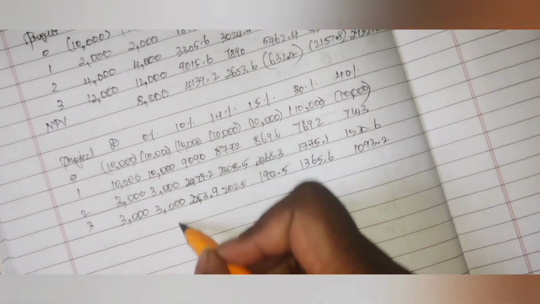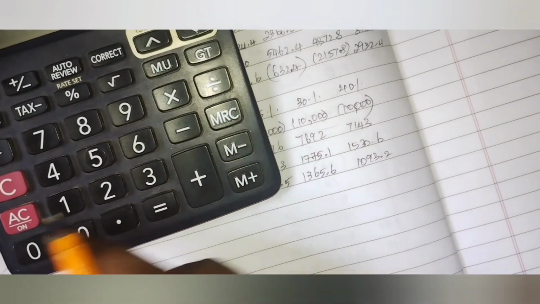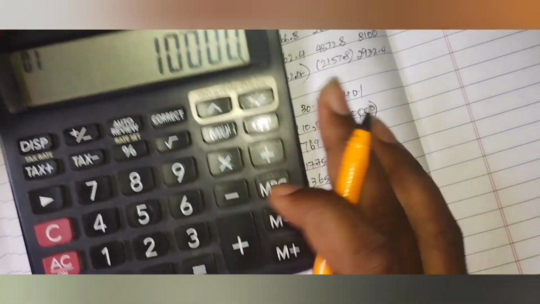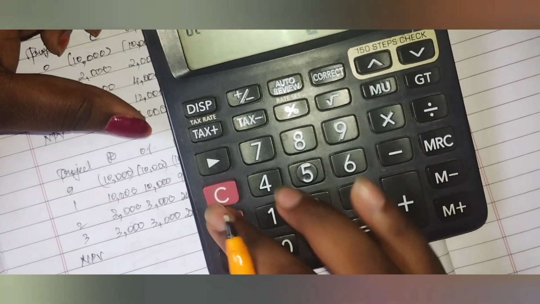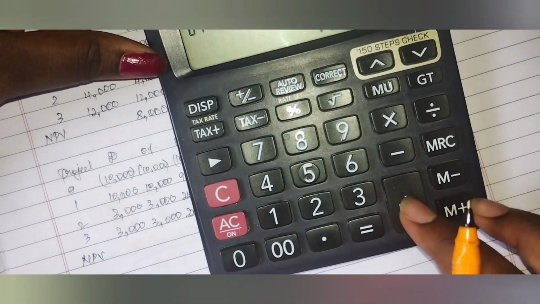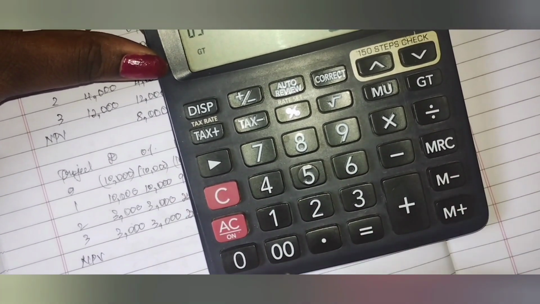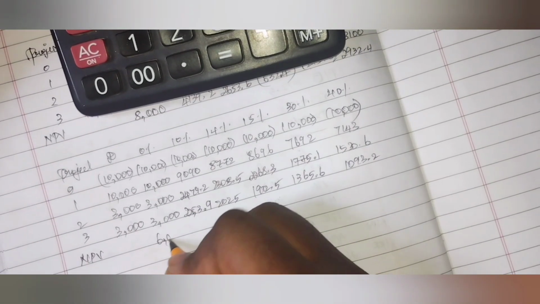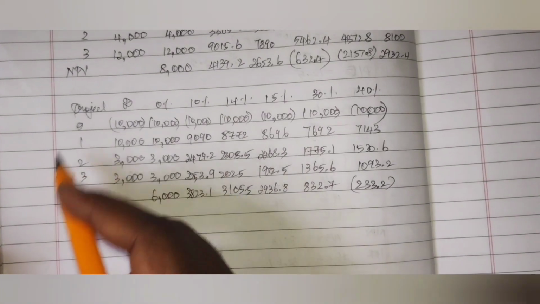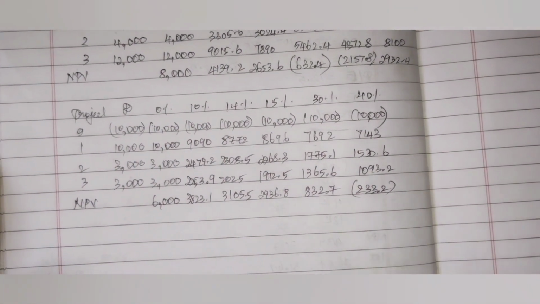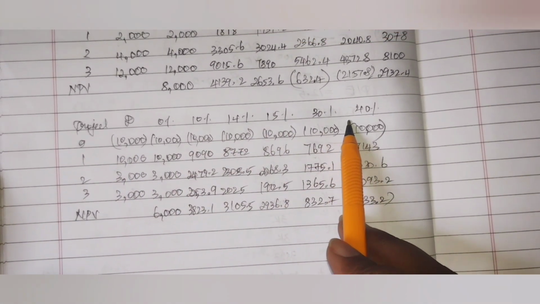And then we calculate the NPV for this project also. So minus 10,000 plus 10,000 plus 3,000 plus 3,000, we get 6,000 for 0%. So we have to calculate that for all the percentages. I calculated NPV for project D also, and it keeps decreasing as the discounting rate increases.